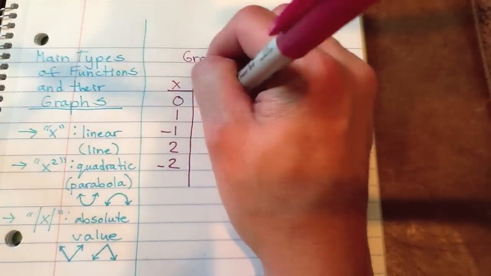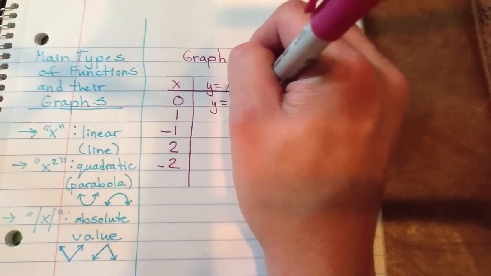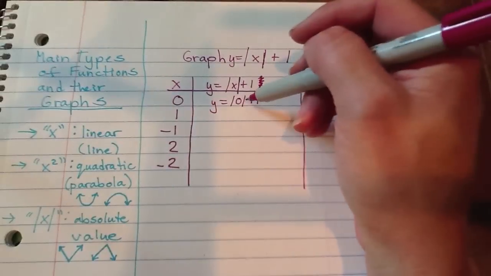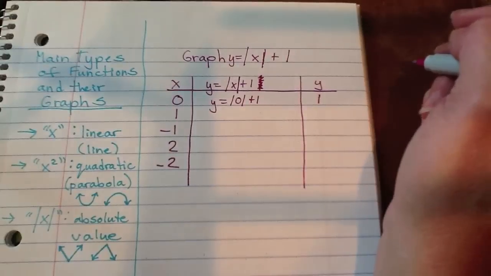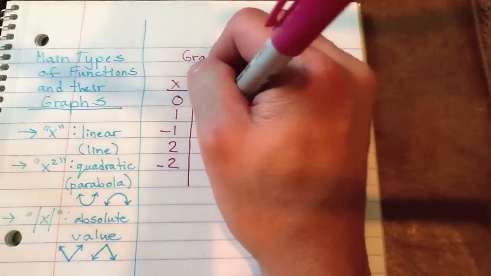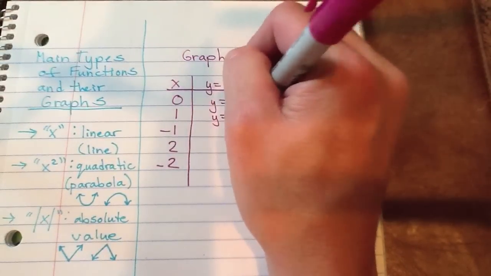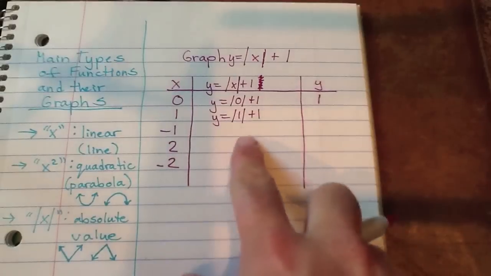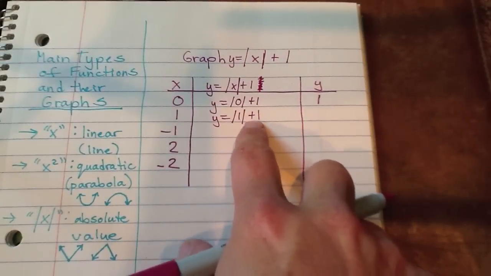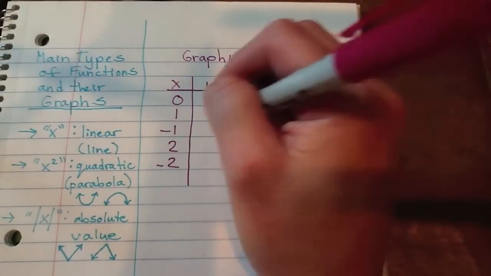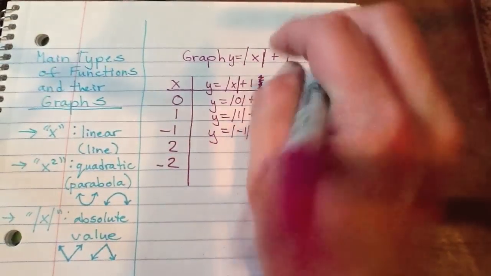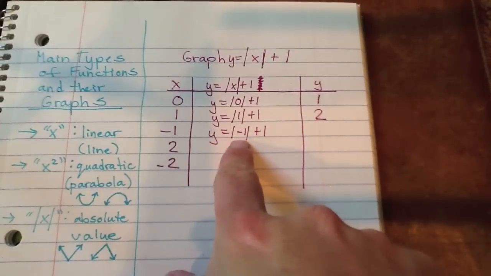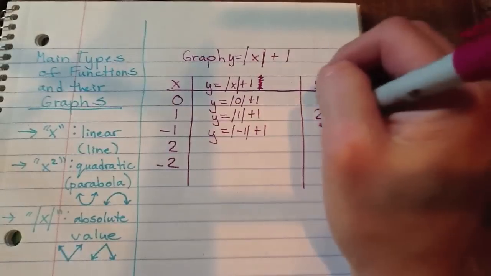So y equals the absolute value of 0 plus 1. And the absolute value of 0 is 0. 0 plus 1 is 1. Y equals the absolute value of 1 plus 1. And the absolute value of 1 is 1. 1 plus 1 is 2. Then I plug in the next one. The absolute value of negative 1 is 1. 1 plus 1 is 2.